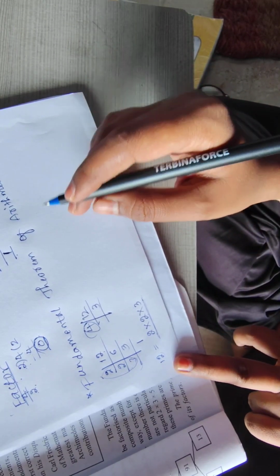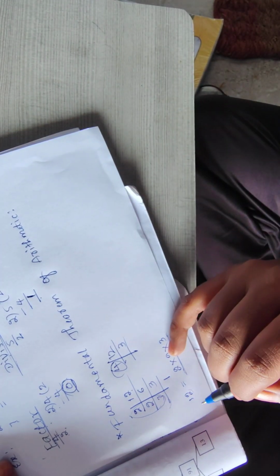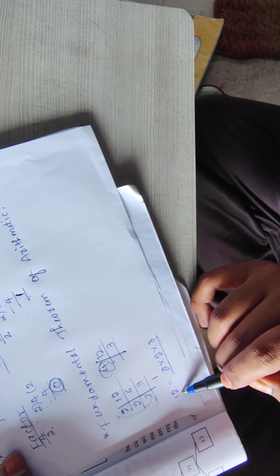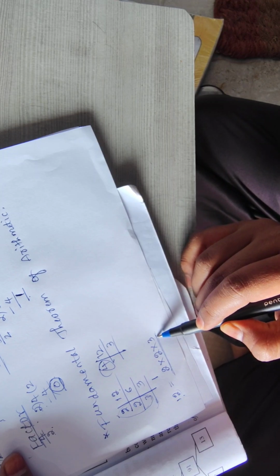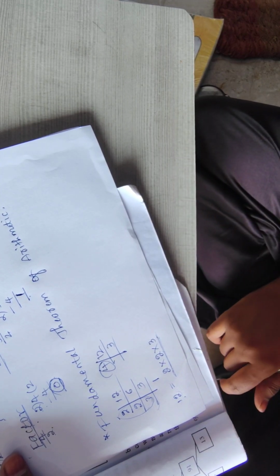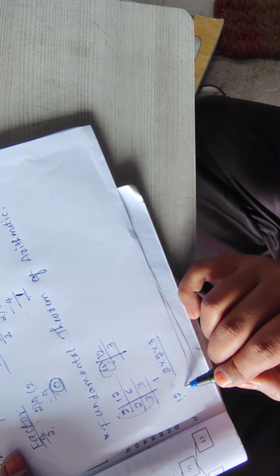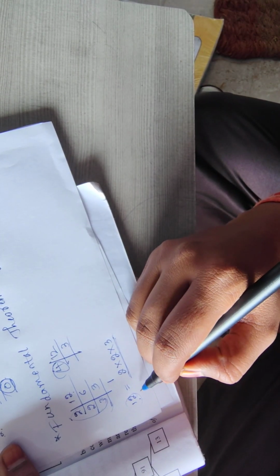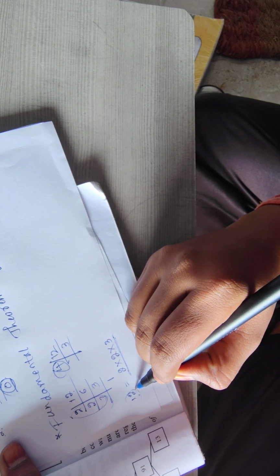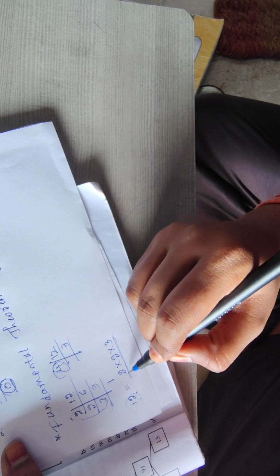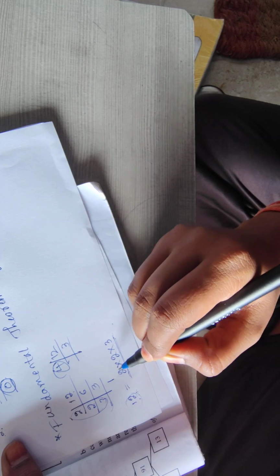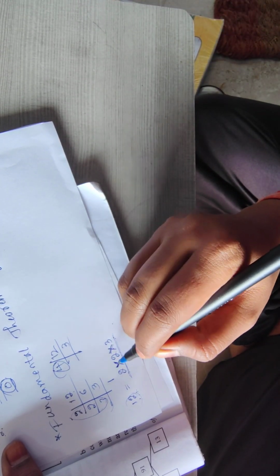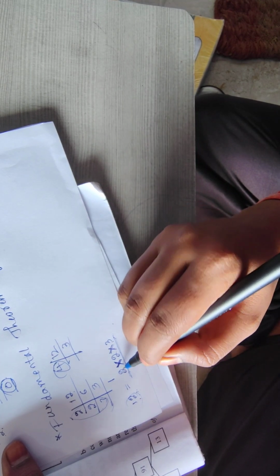See children, this is a composite number and these are the prime numbers. So what will the fundamental theorem tell us? Observe and listen carefully: every composite number can be expressed as a product of prime factors.